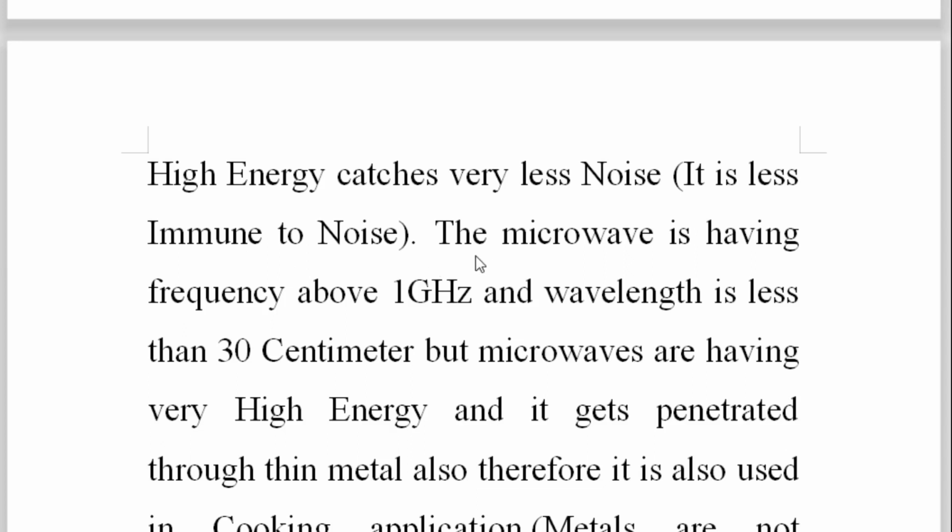Now we'll take one example. The microwave has a frequency above 1 gigahertz. You might have heard at least that frequency spectrum; we studied that frequency spectrum in lecture 1. Frequencies above 1 gigahertz are called microwaves.